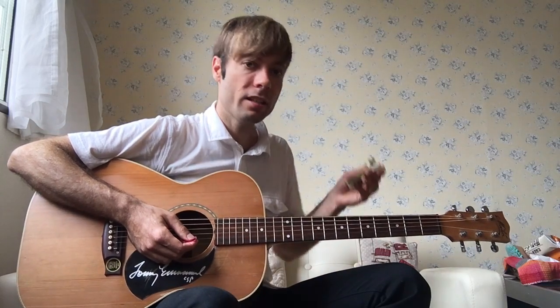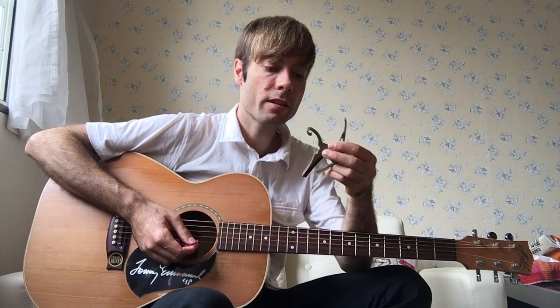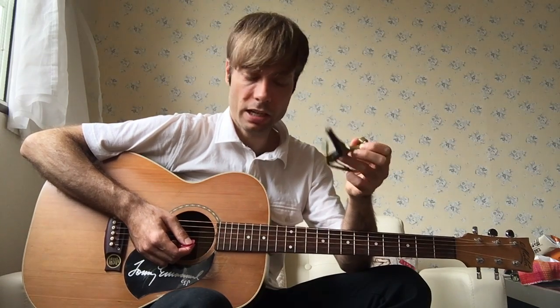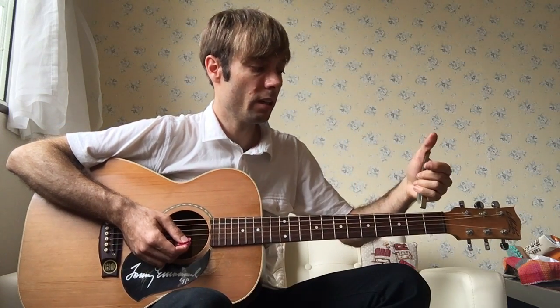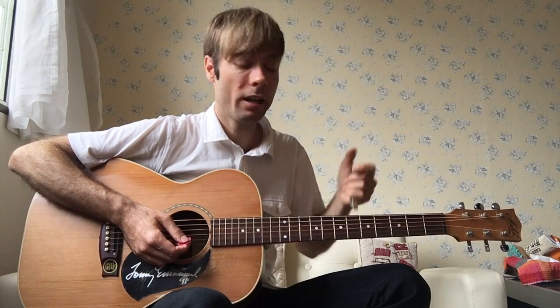Firstly, the easiest way to use a capo is if the song is in a key that is too low for you, especially if you're just playing acoustic guitar by yourself and singing by yourself. The first level of using a capo is just taking the key up. Okay, a song that's in a low key and you want to take it higher, for example.